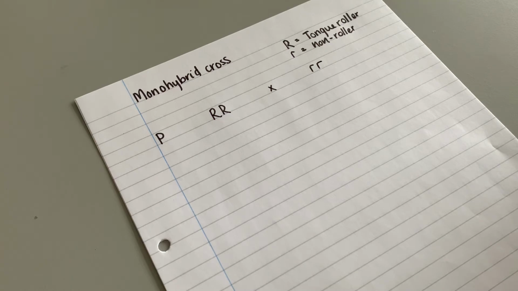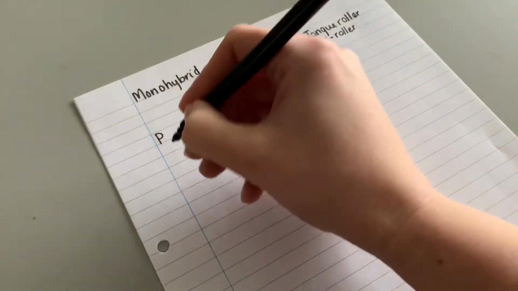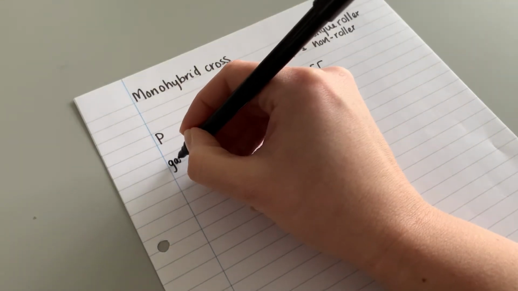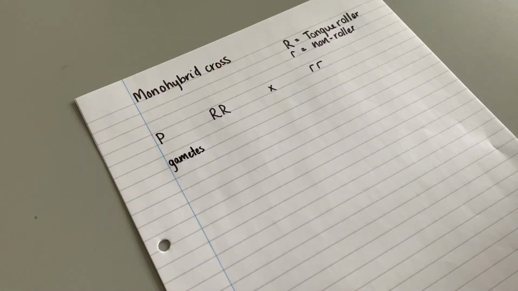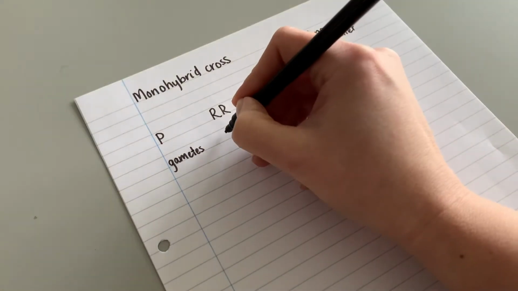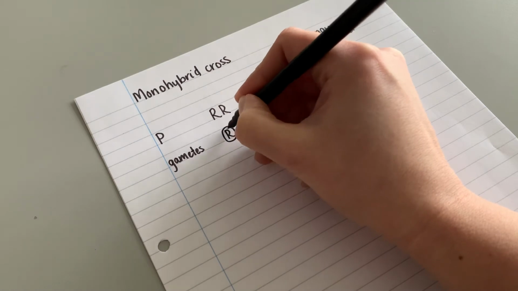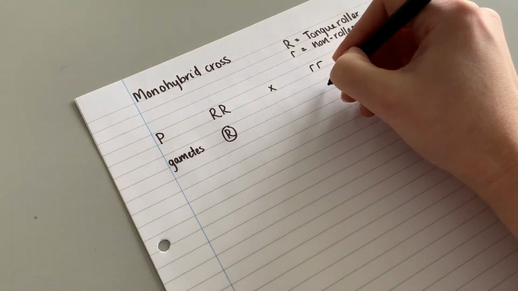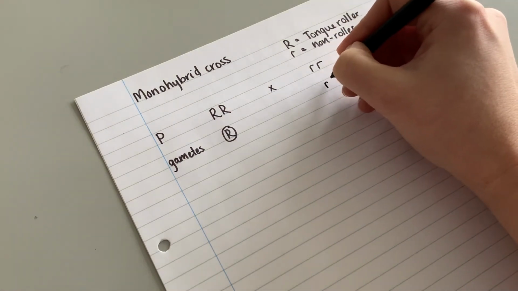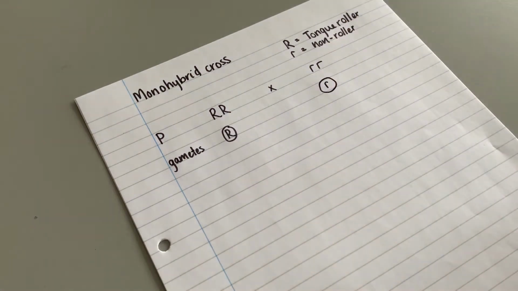So the first thing we have to consider is what the gametes for the parents are going to be, because remember, all cells in the body are diploid, but when we produce the gametes, they're haploid, which means they have half the genetic information. So all of the gametes that our tongue rolling parent produces are going to be containing the capital R, the tongue rolling allele. All the gametes that our non-rolling parent is going to produce are going to be small r.